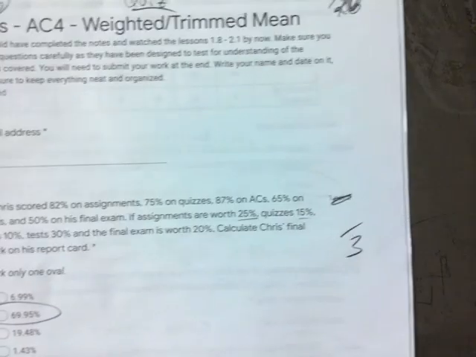So to end the day, I'm going to give you a test review, and I'm going to post the answer key to that online.